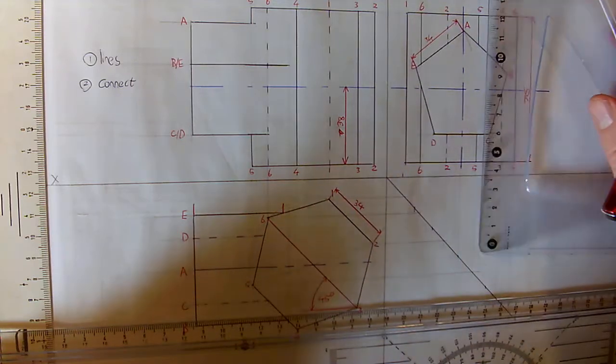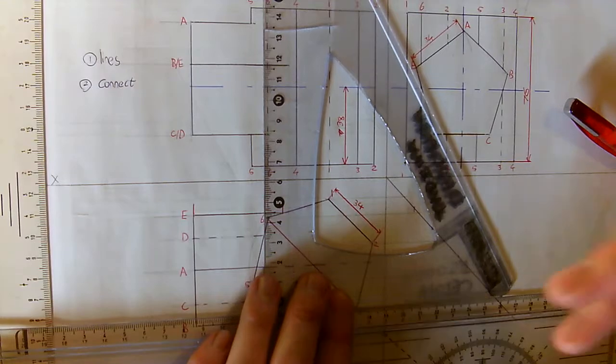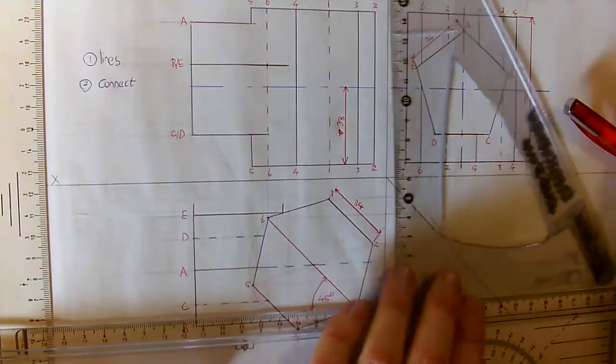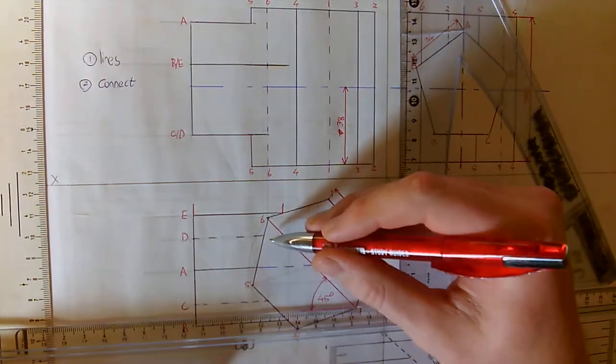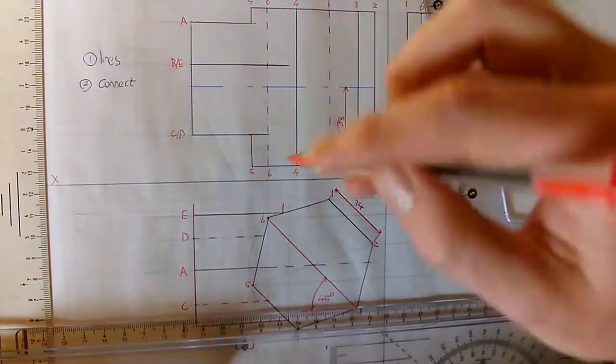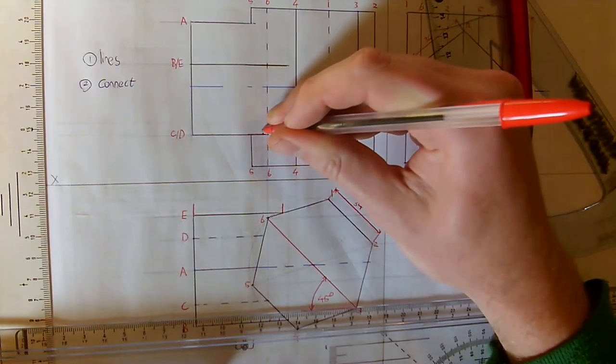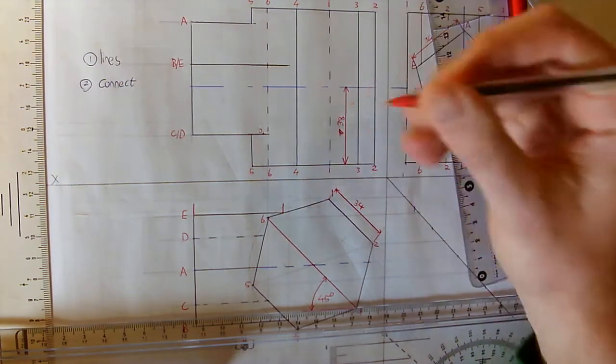D. Alright, D is behind C, so we can't see it. But what I'm going to do is, I'm in pencil, but I'll do it with a pen, just so you can see it. I'm going to make a little note there for myself, that's where D ends.